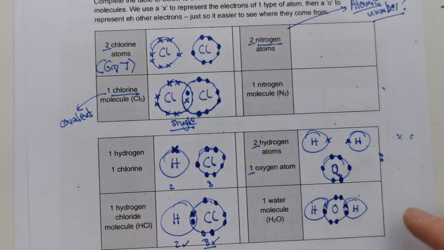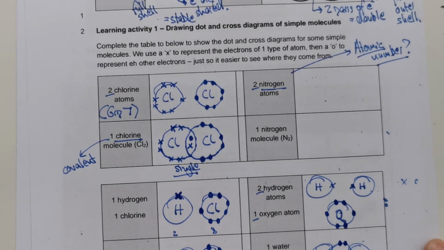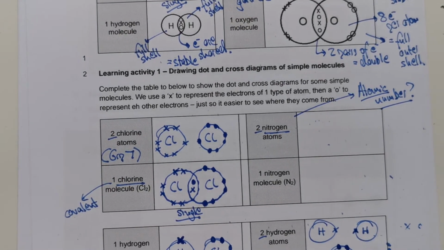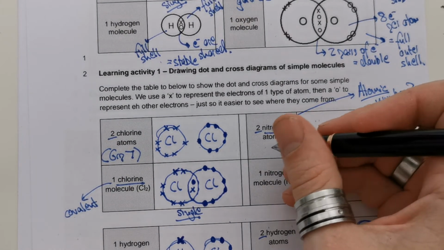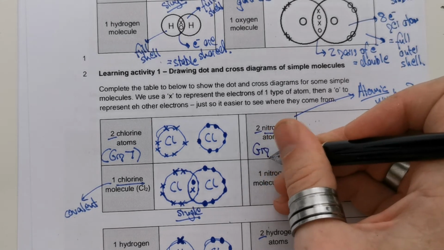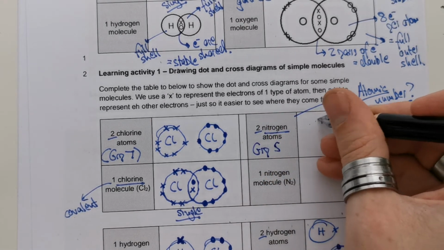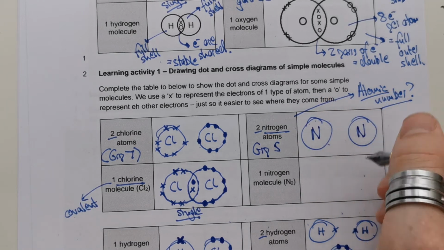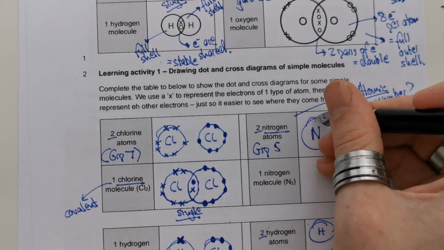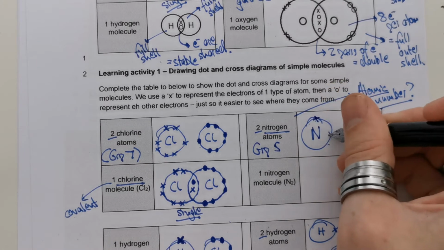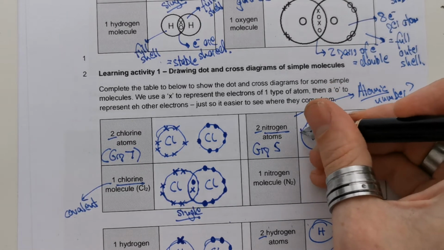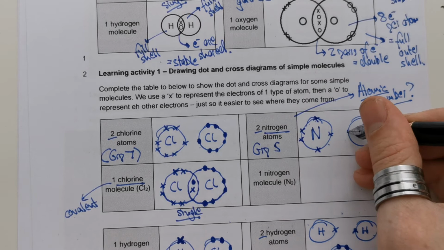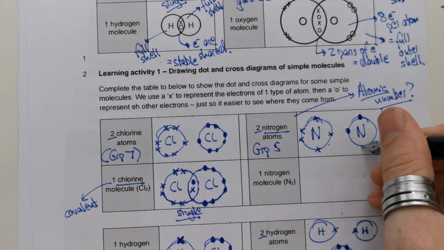Now, the last one I want you to focus on this side is nitrogen. Now, nitrogen, you will see, is in group 5. So, if we draw our 2 like this, do 1, 2, 3, 4, 5. Same on the other side, but dots, 2, 3.